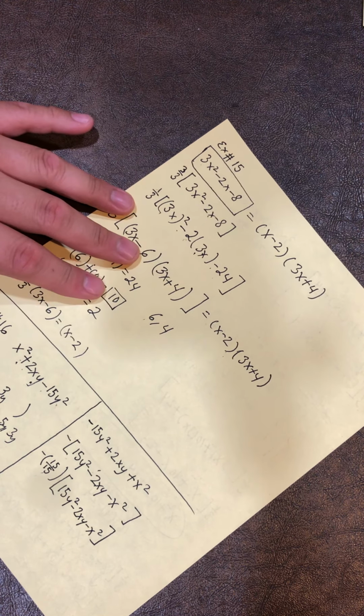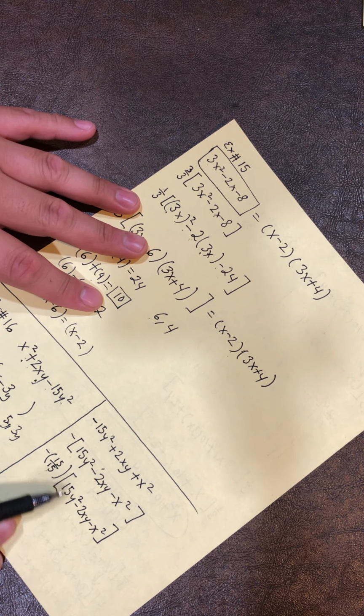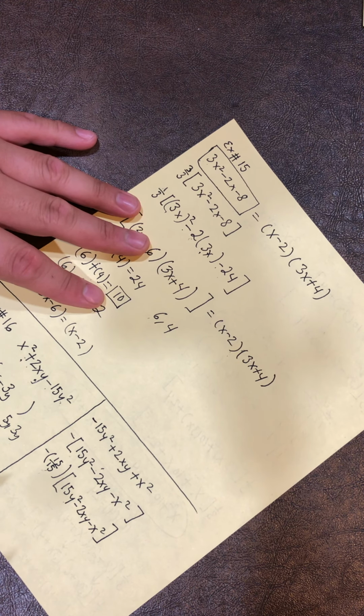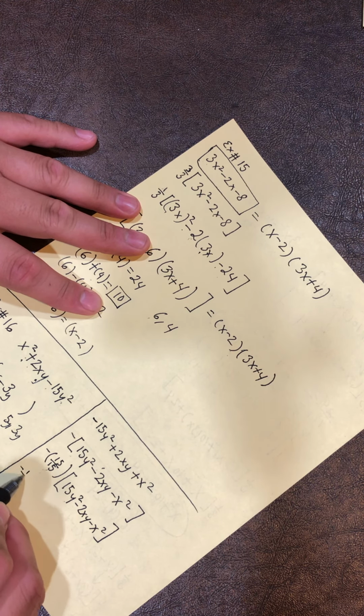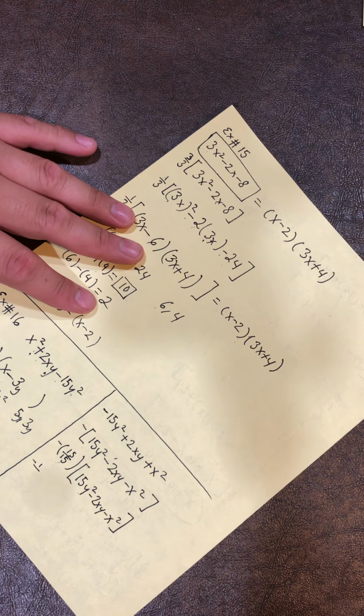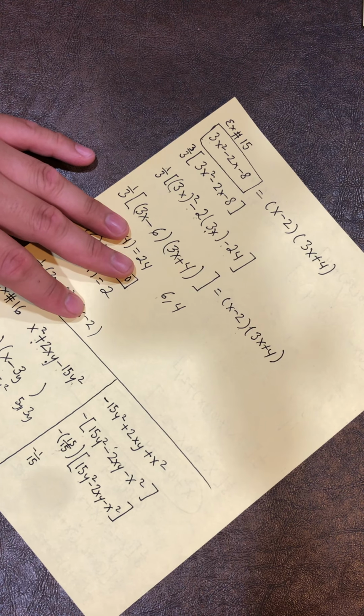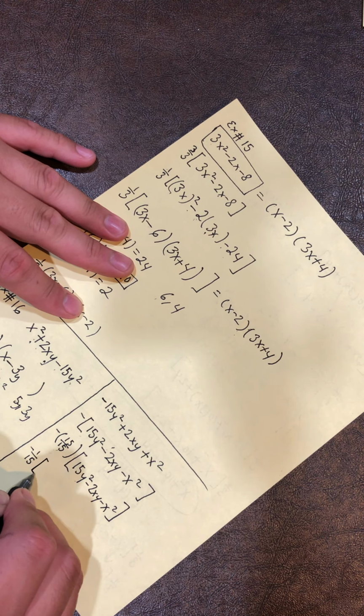When I bring the 15 inside, I leave this 15 in the denominator. Pretty much it's going to stay like this. I want to skip steps, and that's why I'm getting confused too. I want to keep steps, but let's not do that.